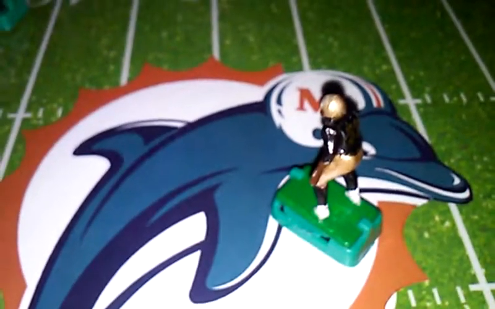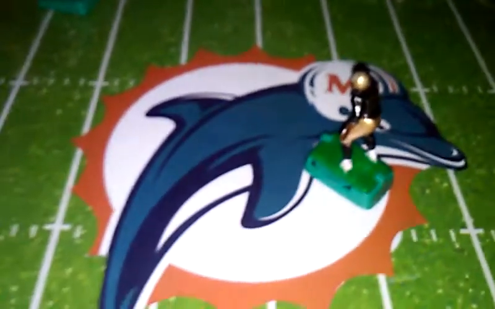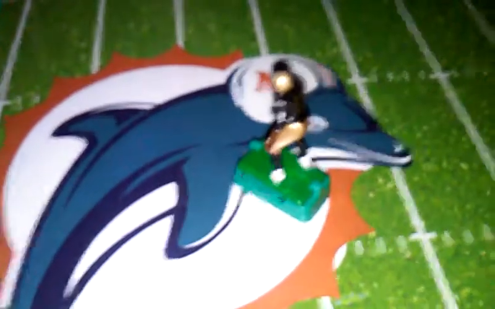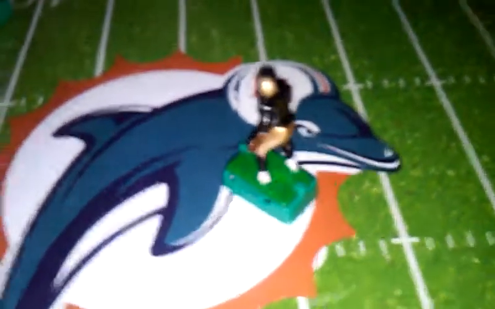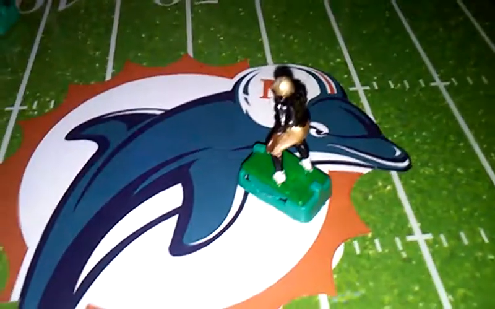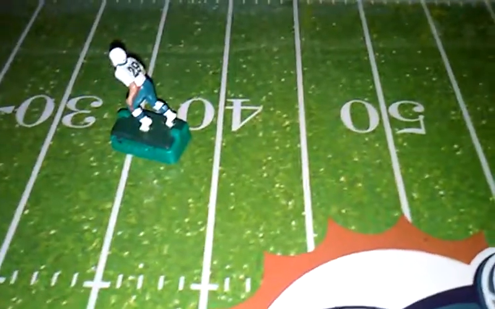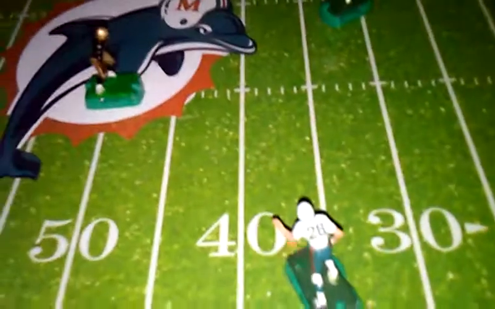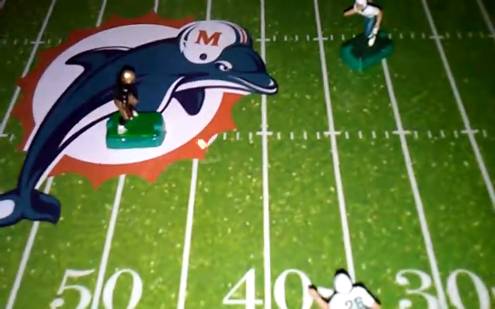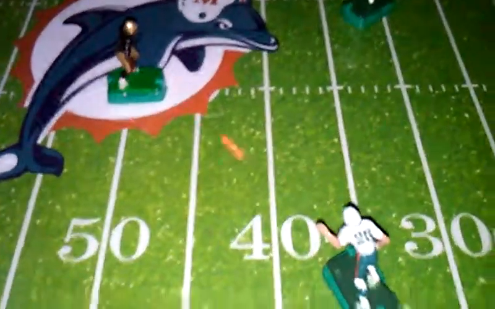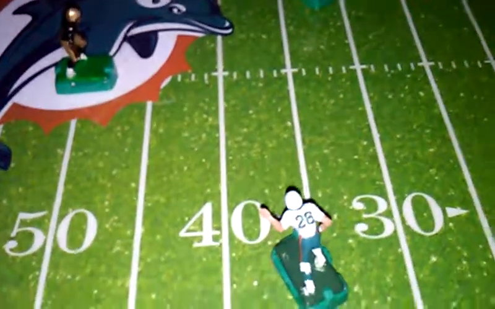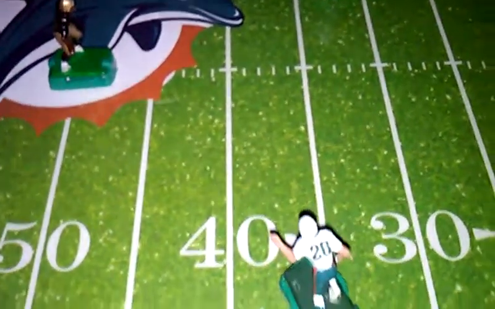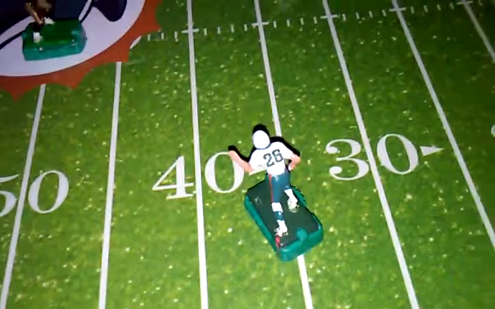When you're playing with tweaked bases, they are a lot different than untweaked bases. In the Championship Electric Football League, the bases are untweaked. Tweaked bases tend to go in the direction of the tweak. And they're very deliberate, especially if the base has been weighted.